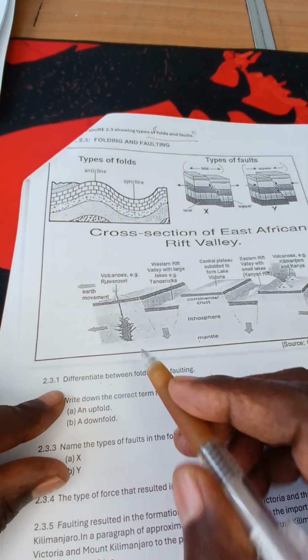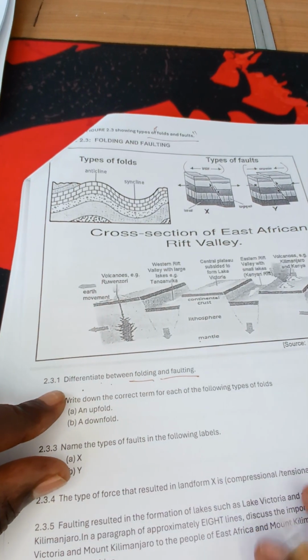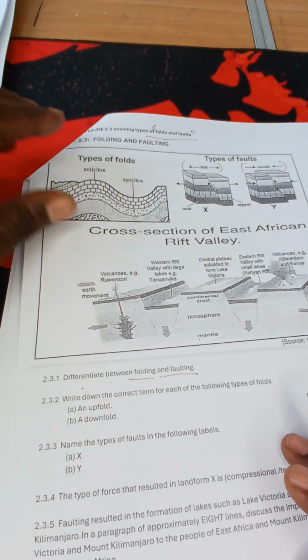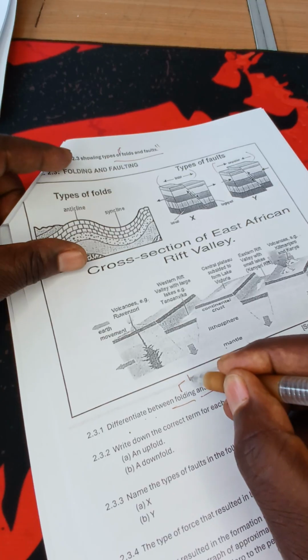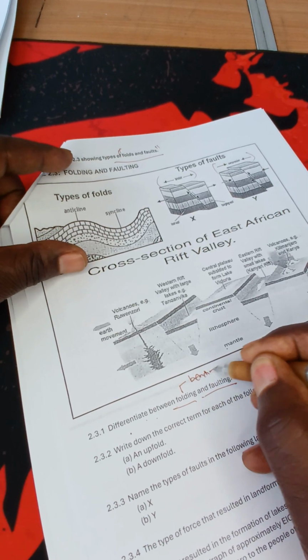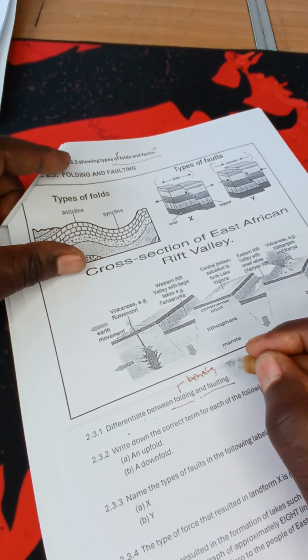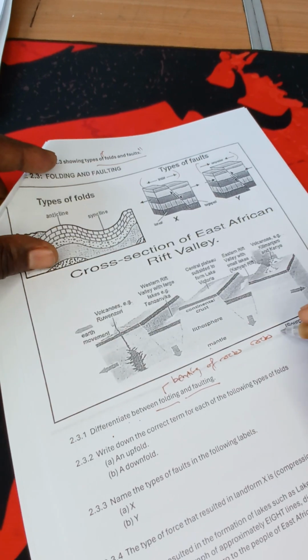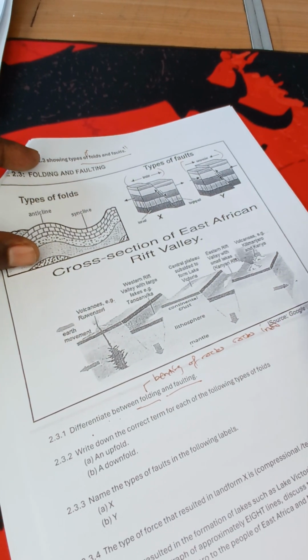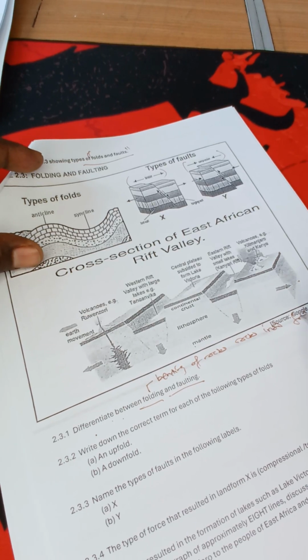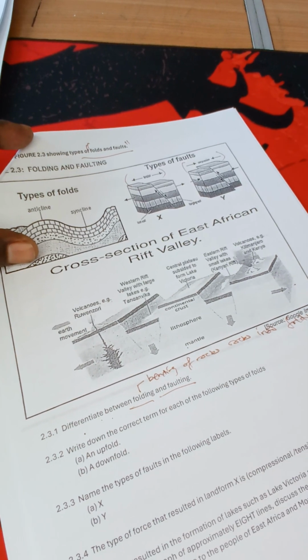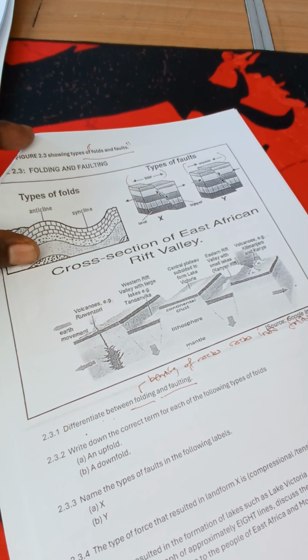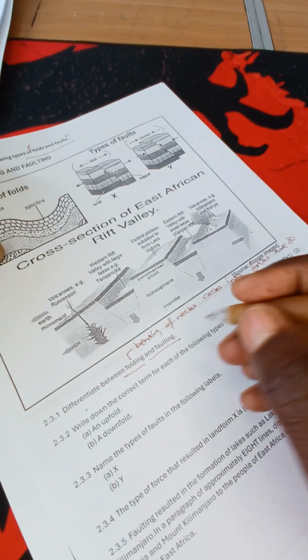So differentiate between folding and faulting. What is the difference? Folding is the bending of rocks into folds due to compressional forces.